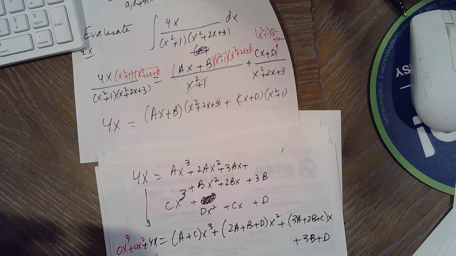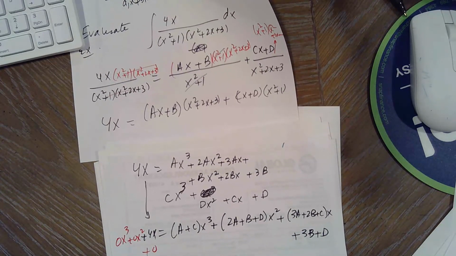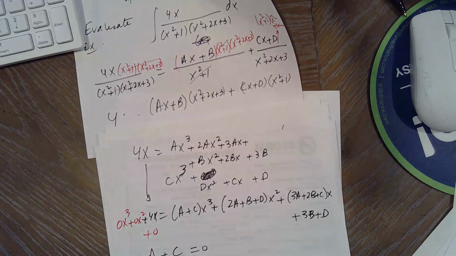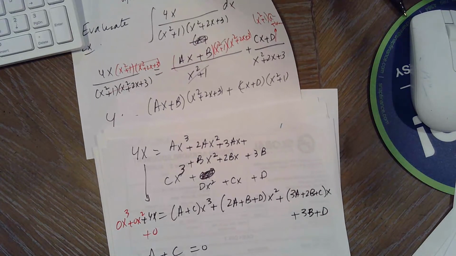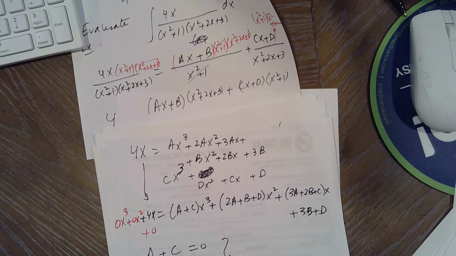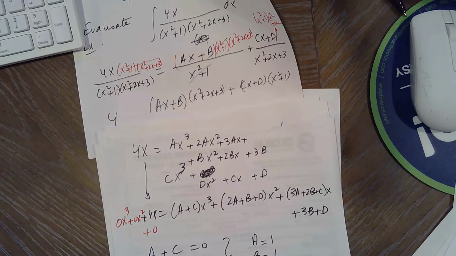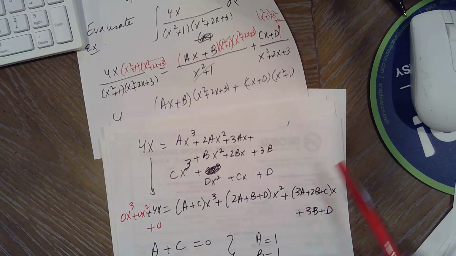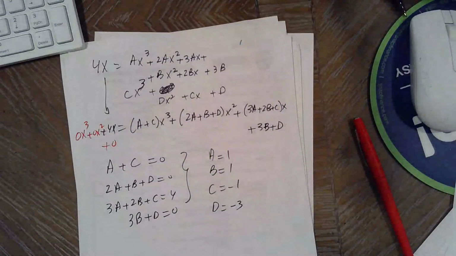So a plus c is 0, 2a plus b plus d is 0, 3a plus 2b plus c equals 4, 3b plus d equals 0. Solving this, I'll give you the answer. You can work it out, it's not hard. And d equals negative 3, and you can see this is a very long problem.